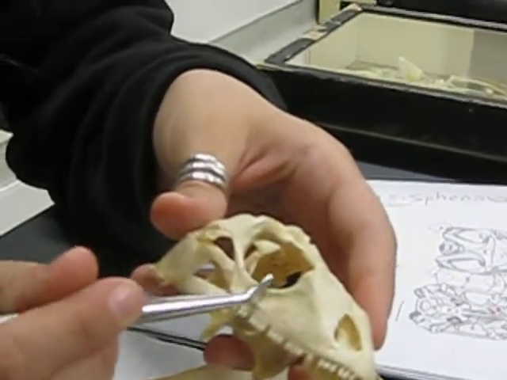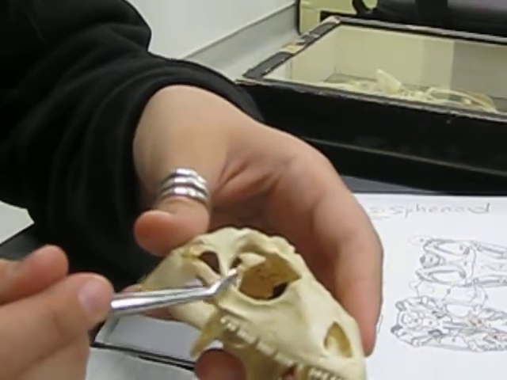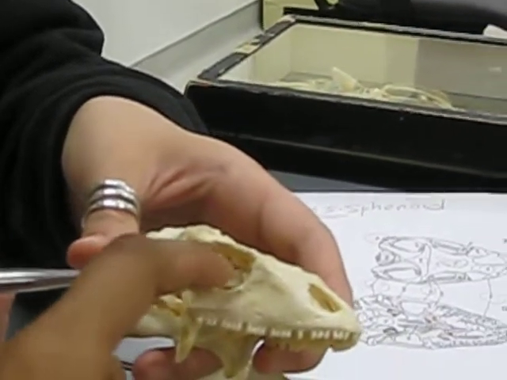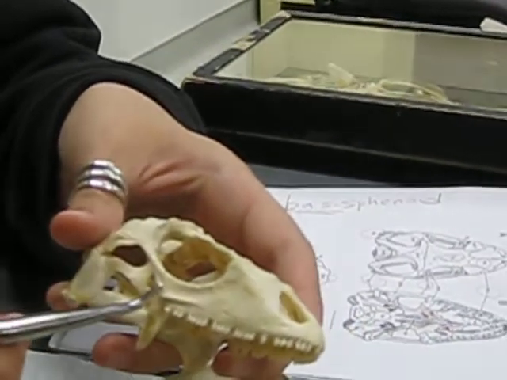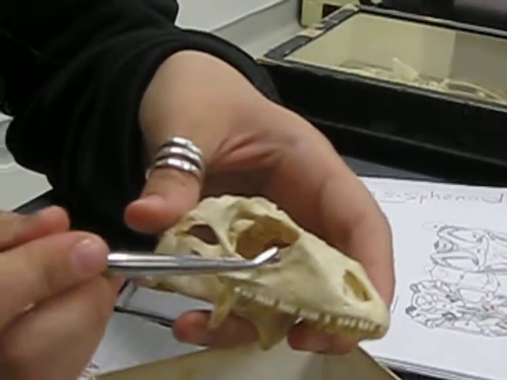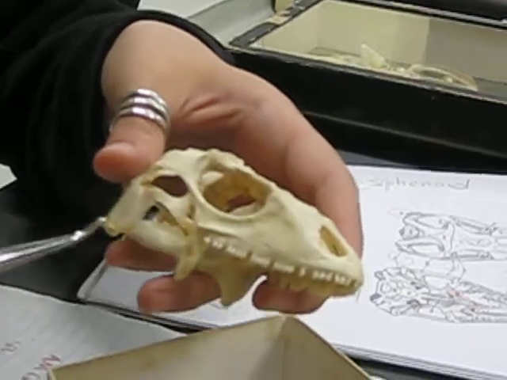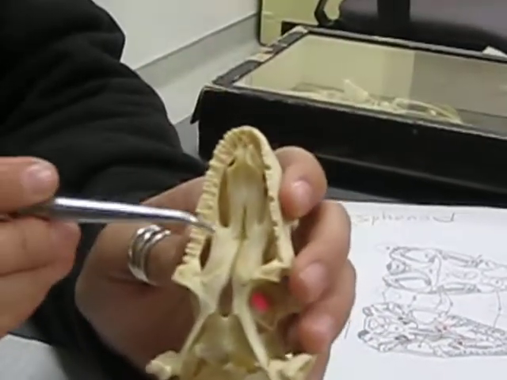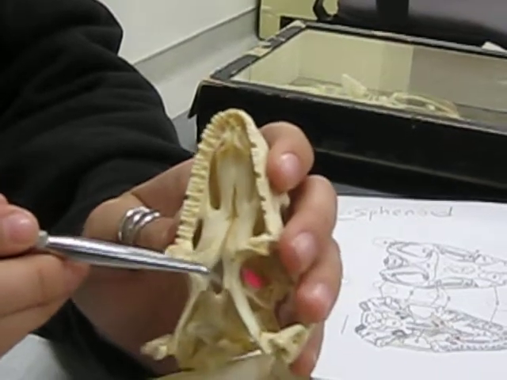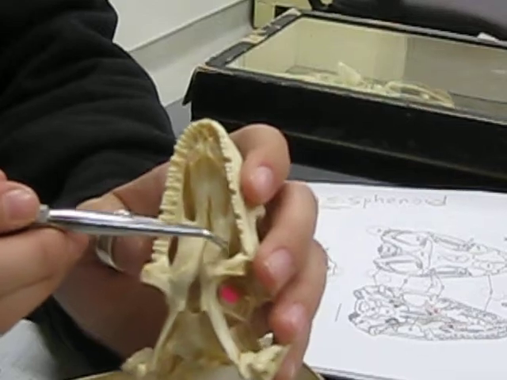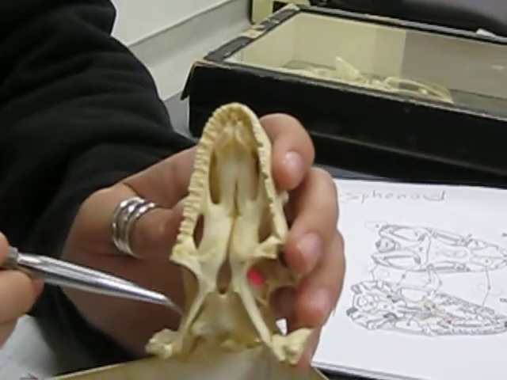Is that like the ridge? The what? Like the ridgy, just this part right here? Well, all of this. Okay. But yes, it includes the ridge too. Then you have your pterygoid, which is down here, and it's all of this on both sides.